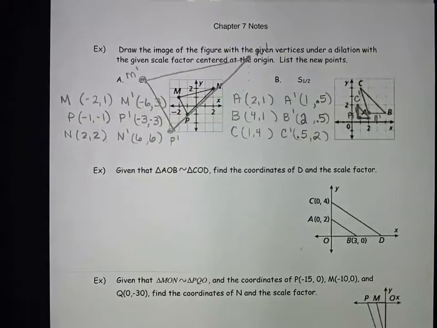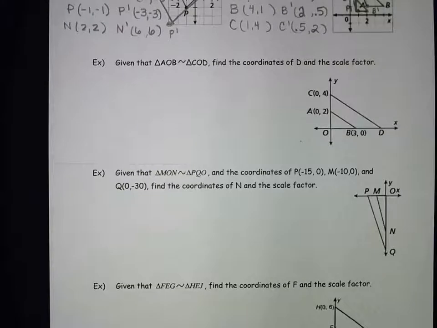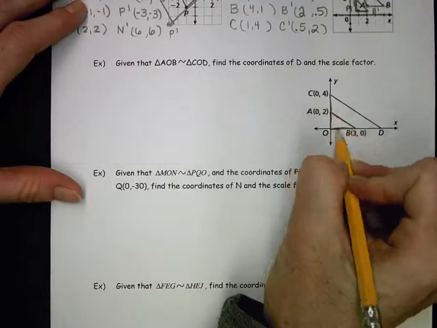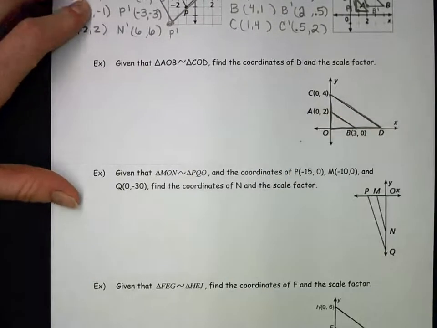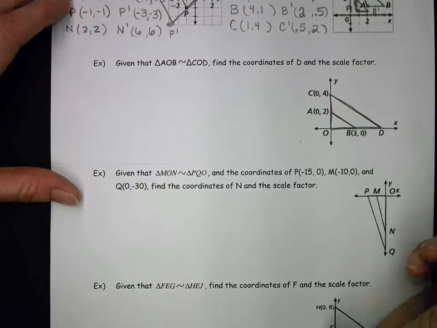In the last couple examples, we are now going to find scale factors and coordinates of new images. If you take a look at these two similar triangles, you have this first triangle right here, and the second triangle right here. The coordinates of the triangles are given. We are going to try and find D and then find the scale factor. The first thing I'm going to do is find the distances.